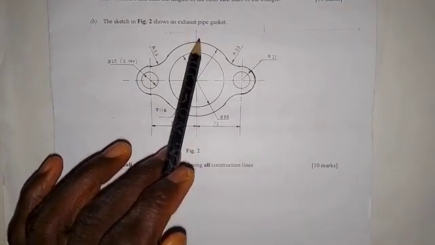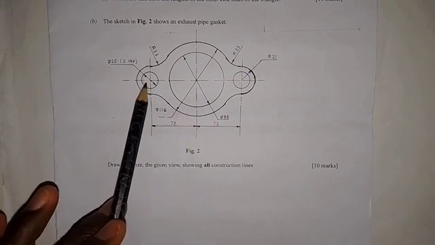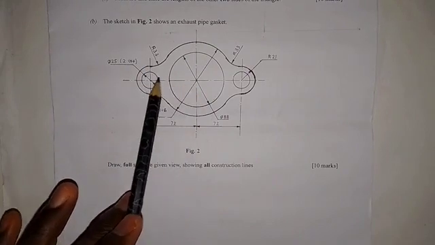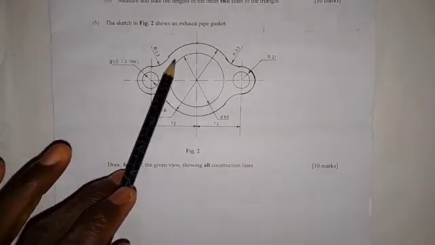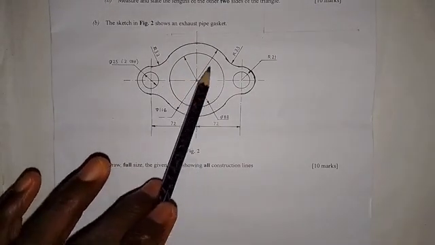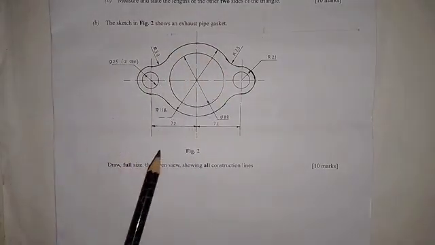Okay, so from this vertical center line of the big circle and this circle here, we have the distance of this circle from here to here to be 72, and from here to here is 72. Also the diameter of this circle is 88, and the diameter of this big arc here, which is just like a circle, is 116 millimeters.